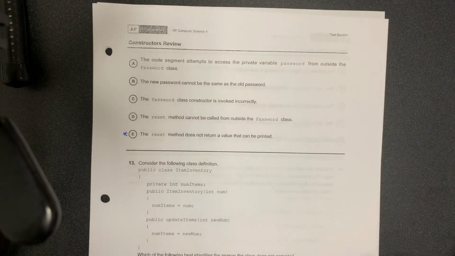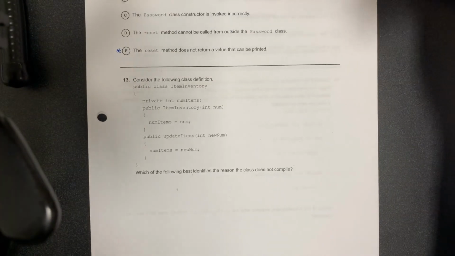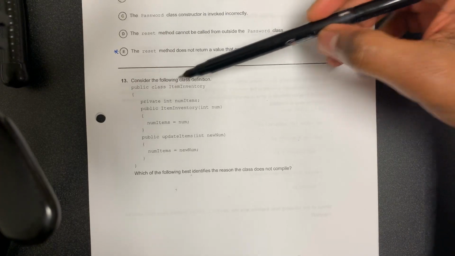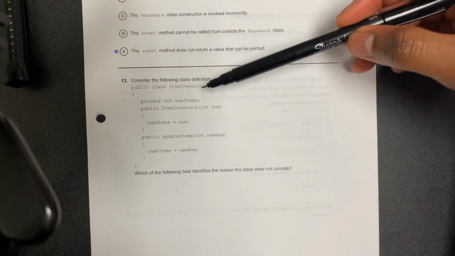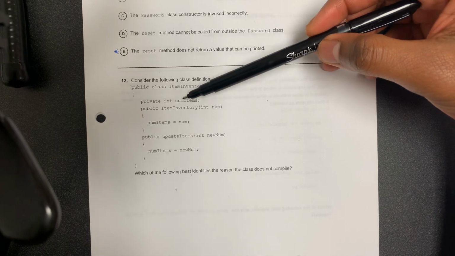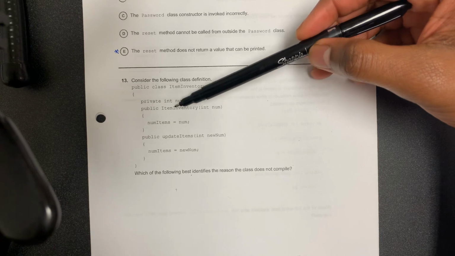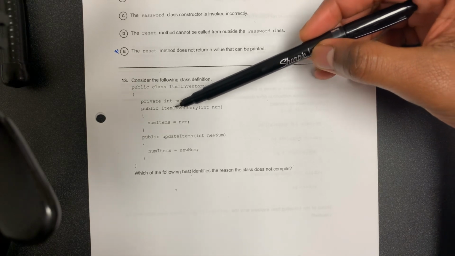This video is a continuation of the Constructors review. So we left off on number 13. We have a public class ItemInventory. Inside this class, we have one instance variable of numItems, and a constructor that's public ItemInventory.